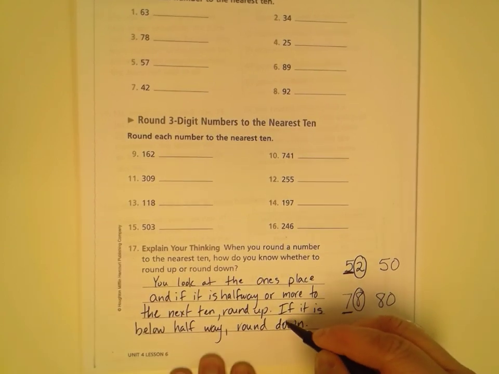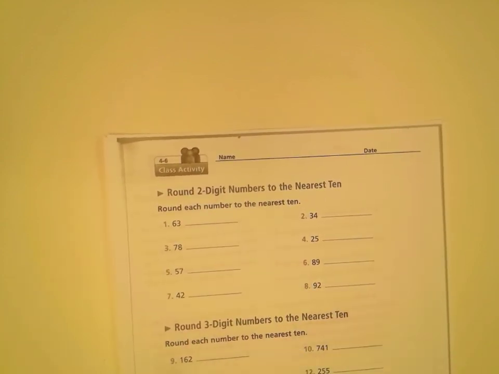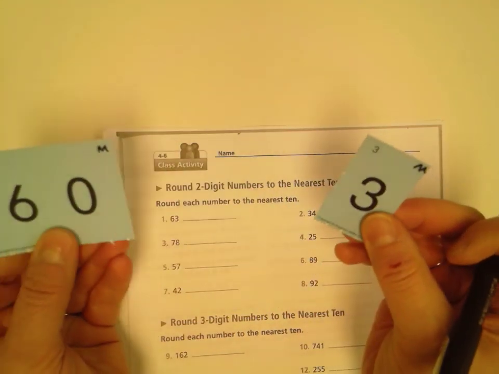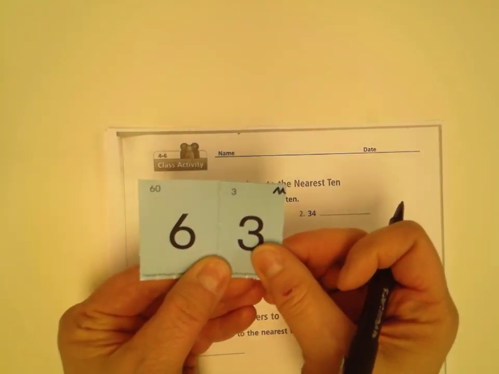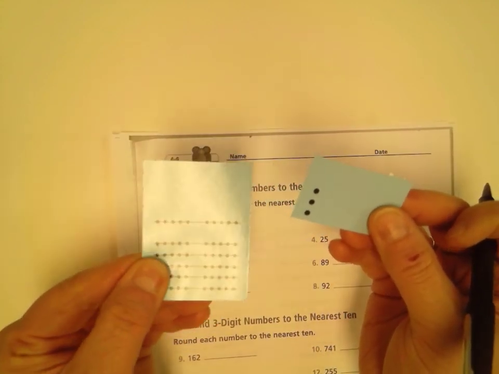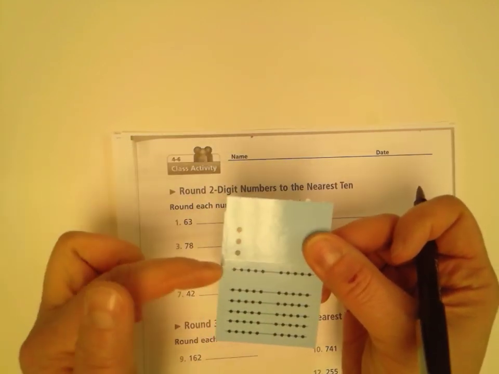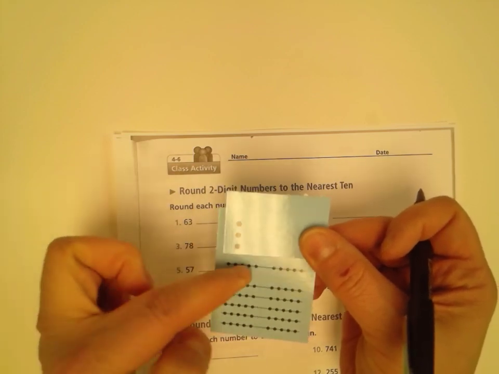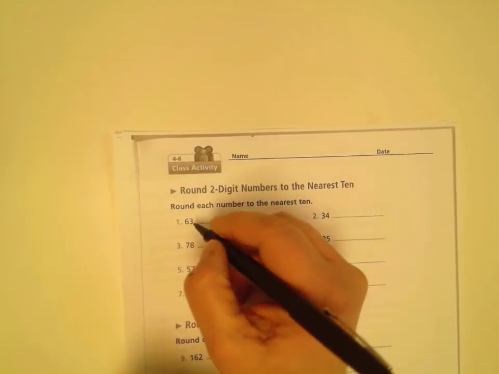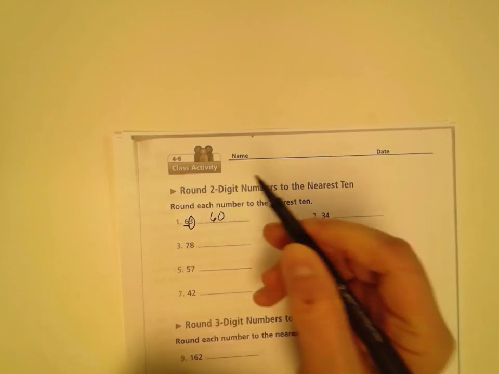And then we're going to do a couple of these practice ones up here. 63. So I'm going to go ahead and get those secret code cards out so we can use them and look at them a little bit. So 63, here's 60, and here's 3. If we turn them over, remember we know that it's at least this one here, and it might also round up to having more. But if we look at it, we can see that this is not halfway to another one, so we need to stay where we are. So I'm going to underline the 6, circle the 3, it's 4 and below, lay it low. So it's just the 60.